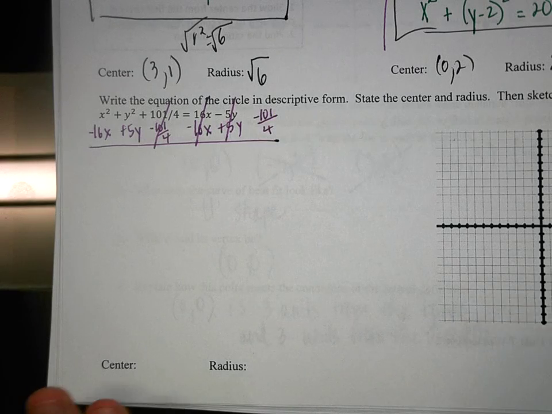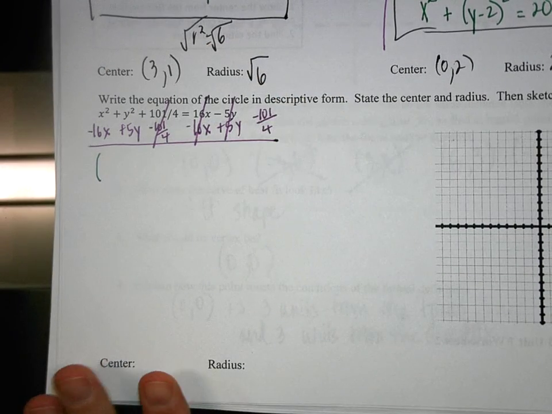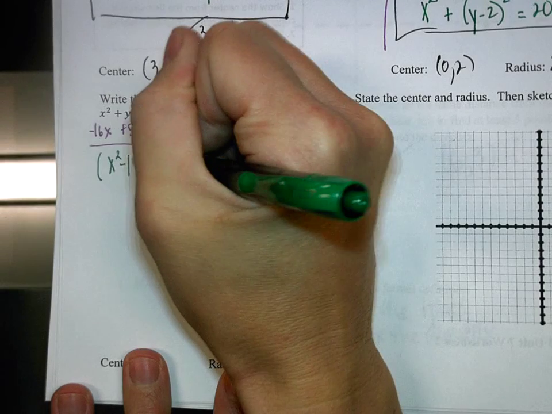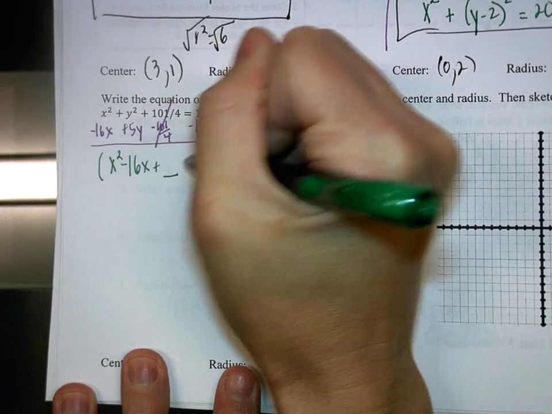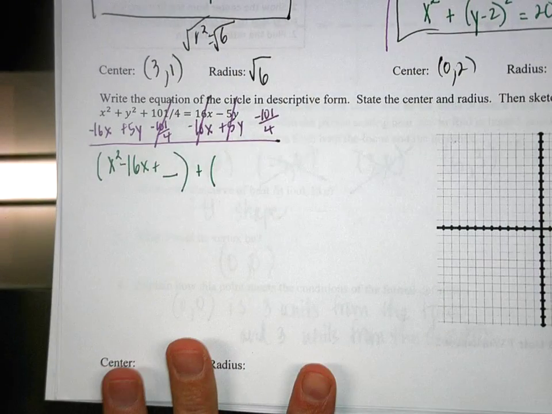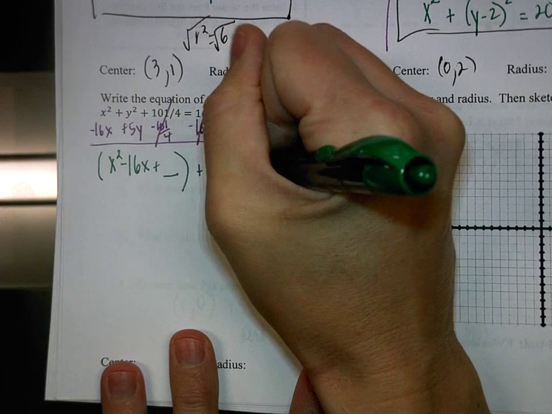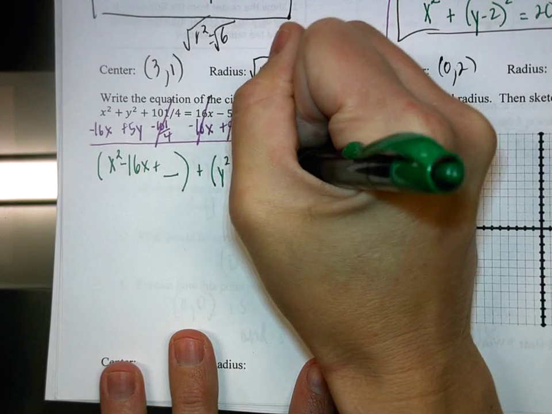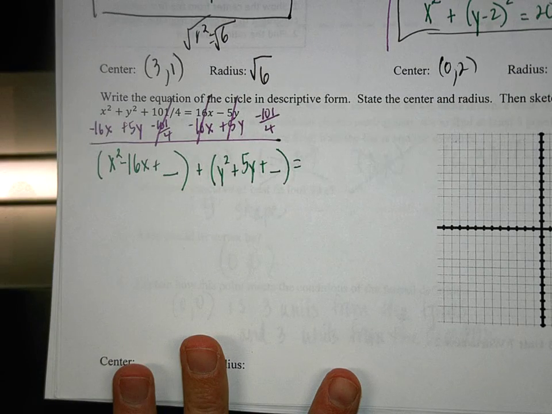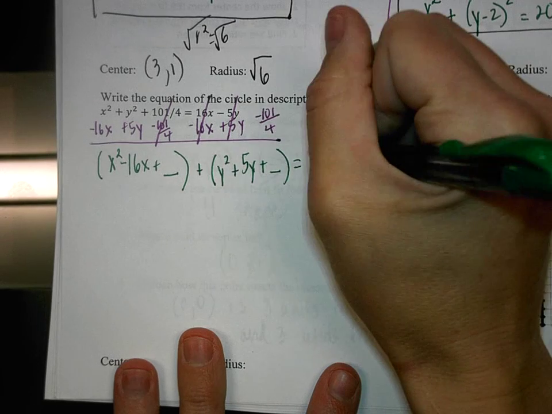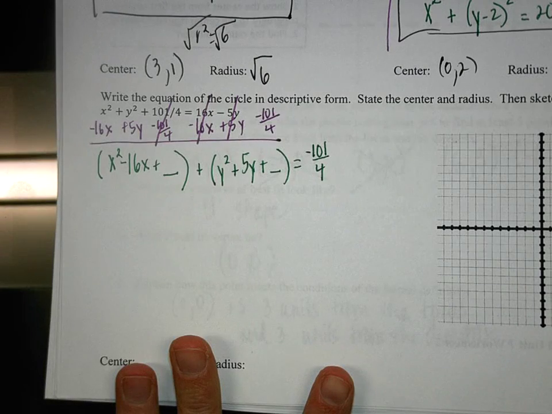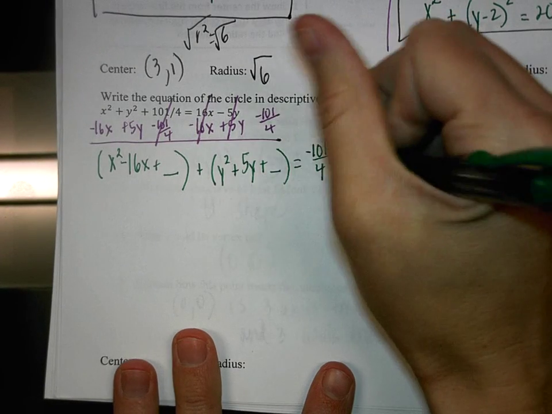So my first parenthesis is going to be what? Very good. X squared minus 16x plus blank. Okay, my next parenthesis, so we're going to plus, is going to be what? Good. Y squared plus, good. Perfect. Equals. And then what will I have on the right side? Good. Negative 101 over 4. And anything else? 2 blanks. Why are we having 2 blanks?